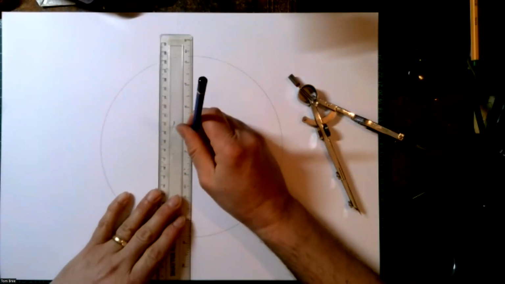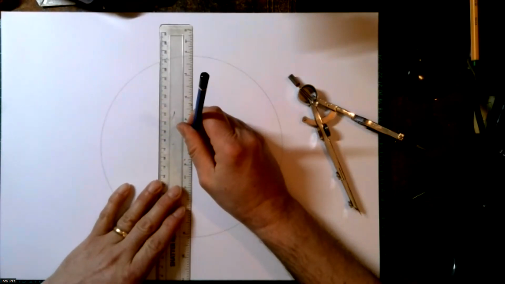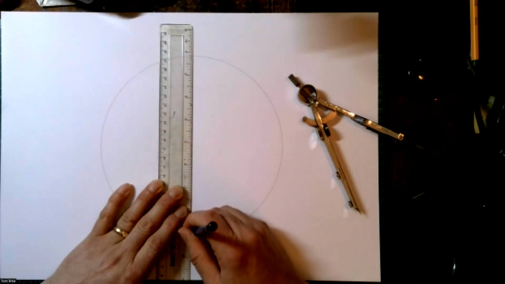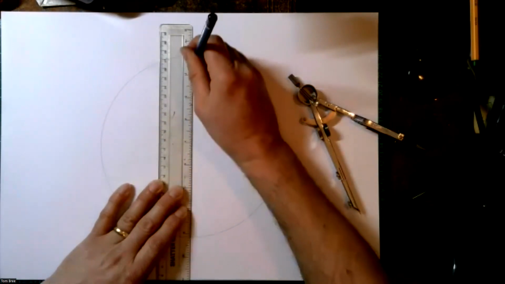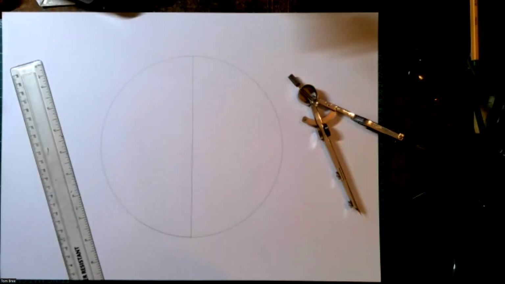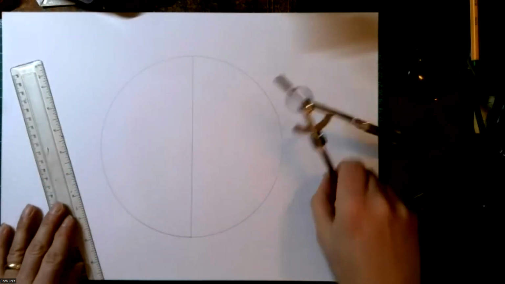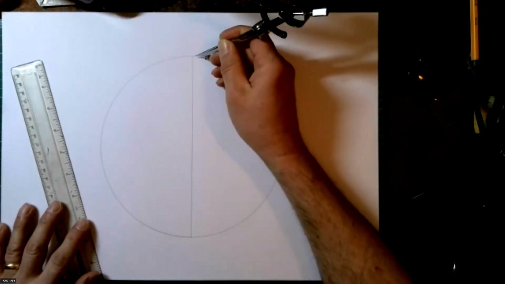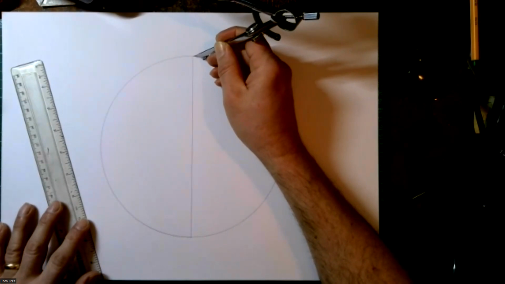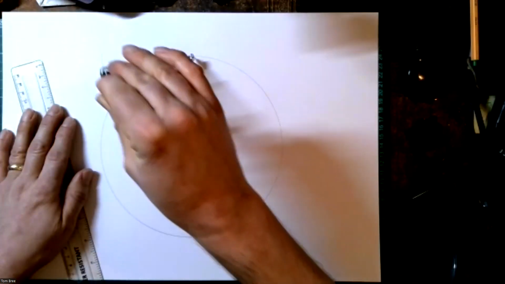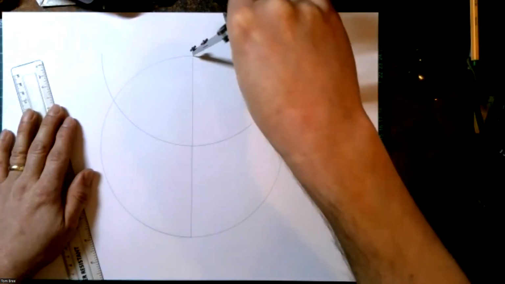Right, having put in that circle, I'm going to put in a vertical line inside the circle. Now the next thing is to put in a crescent moon, like so.